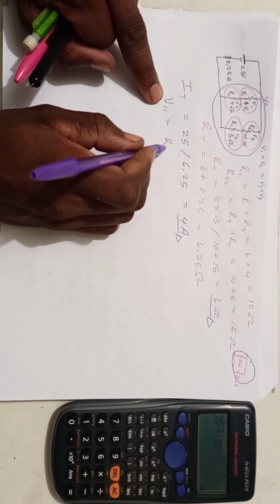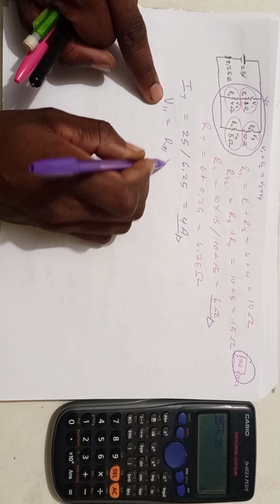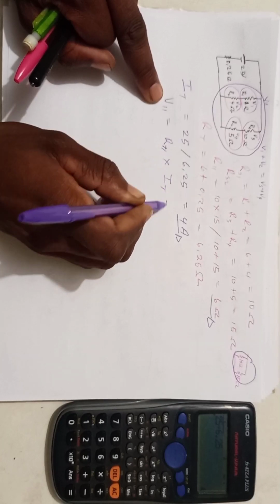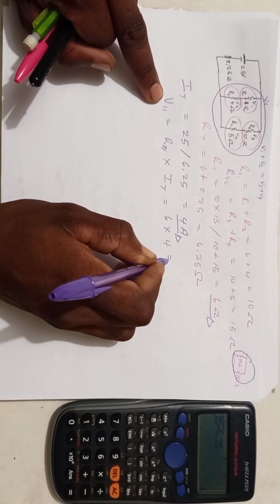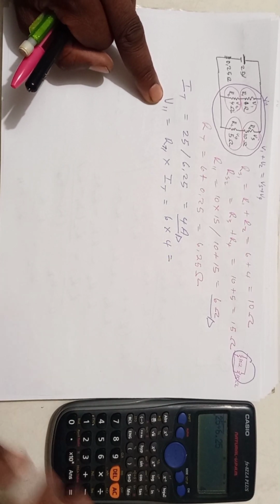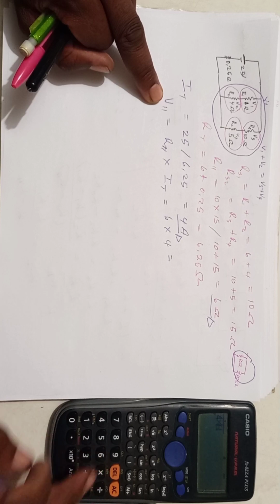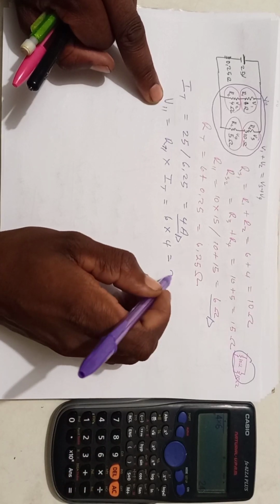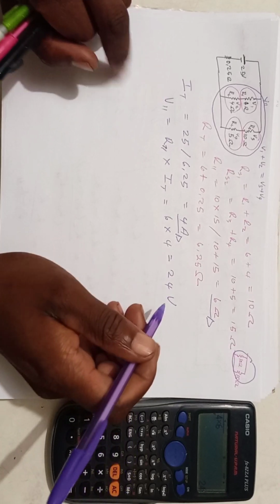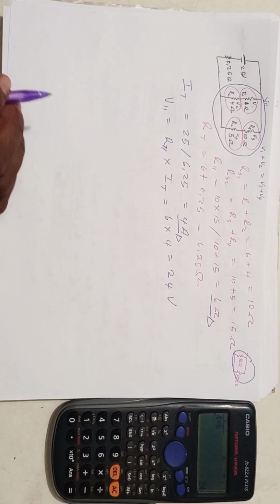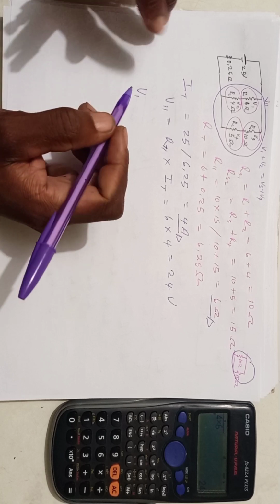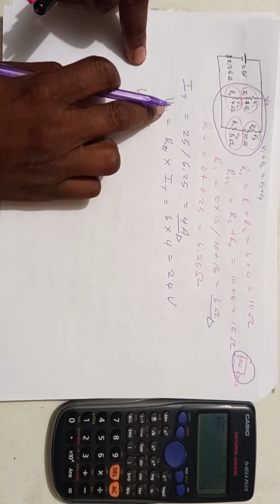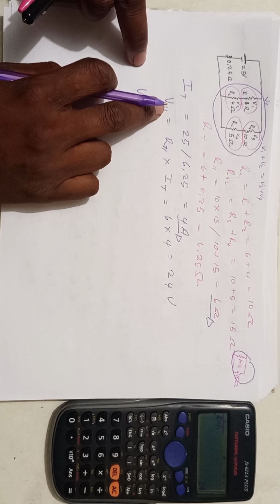So it's R parallel times IT, which is 6 times 4, and 4 times 6 is 24 volts. So how can we get V1 if we know this voltage?